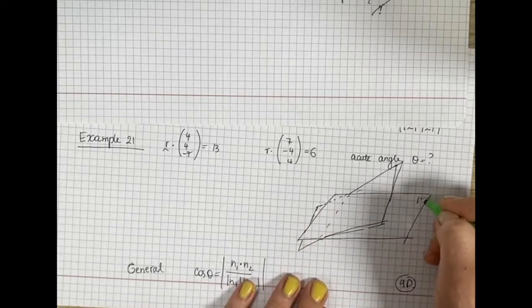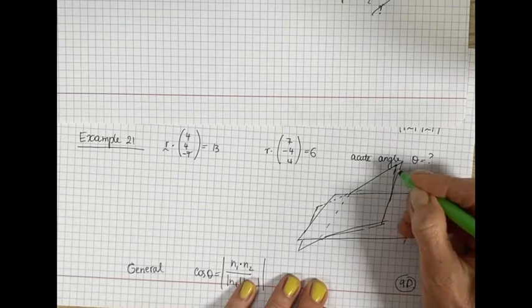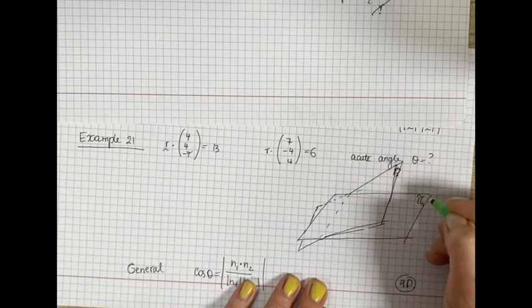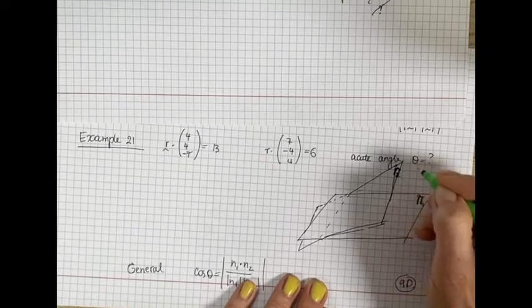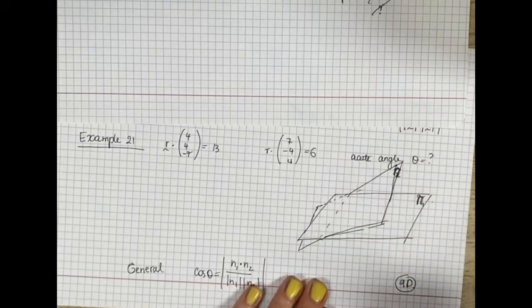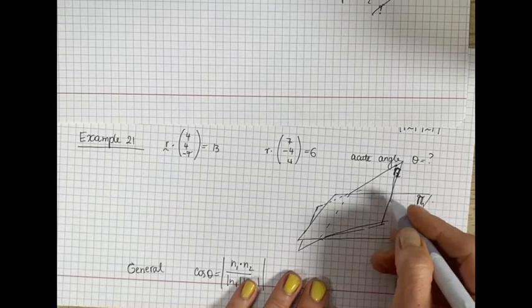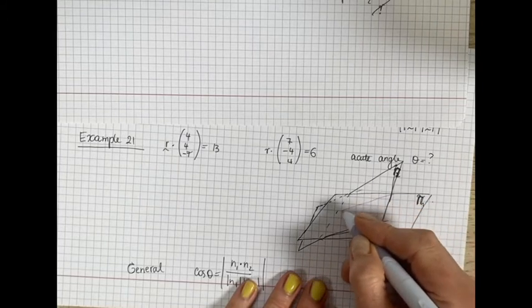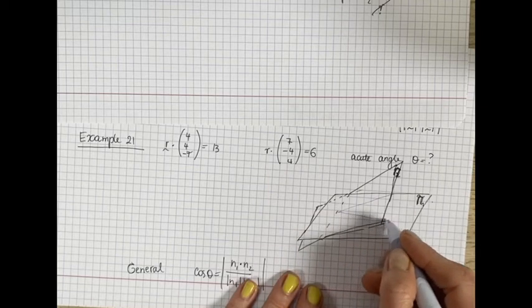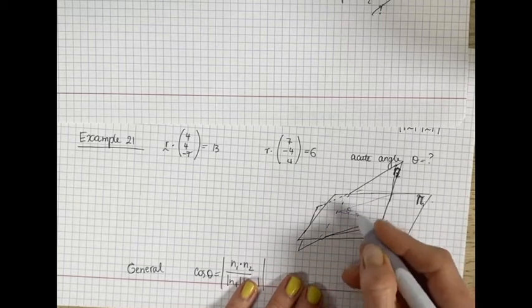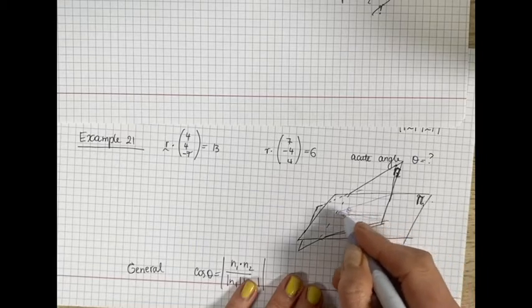Okay, so that's your Pi 1, that's your capital Pi 2. A bit of a mess, but never mind. So how am I going to find an angle between these two planes? Imagine if I draw a line there, there you go, we're talking about this angle here, theta.